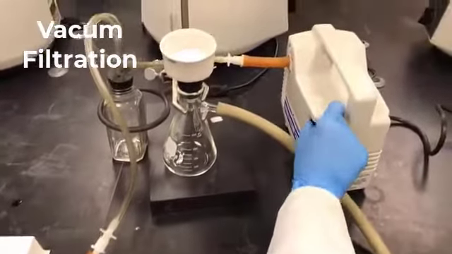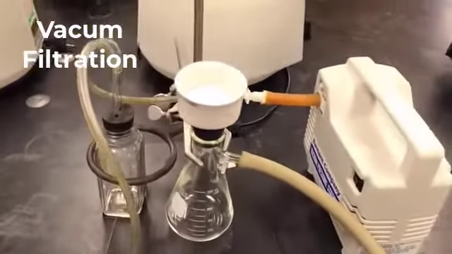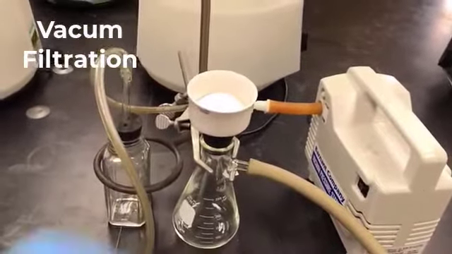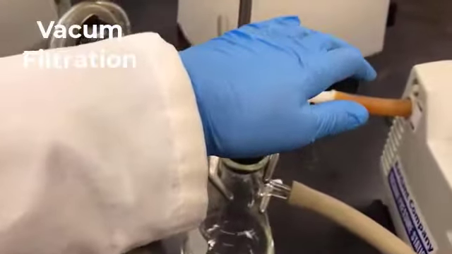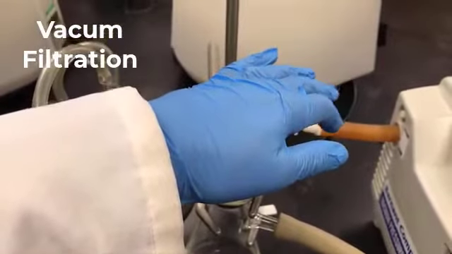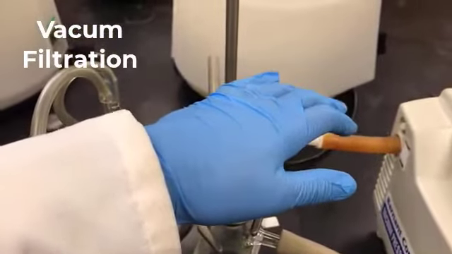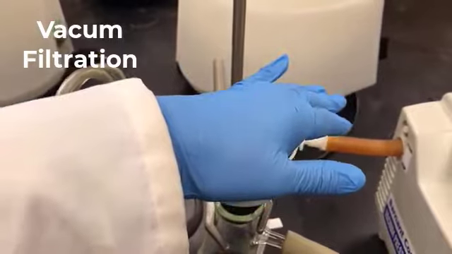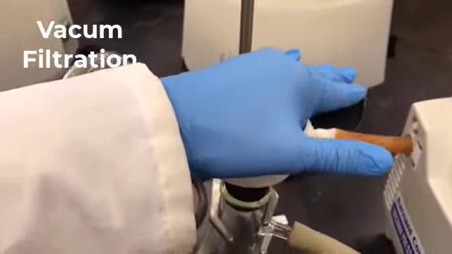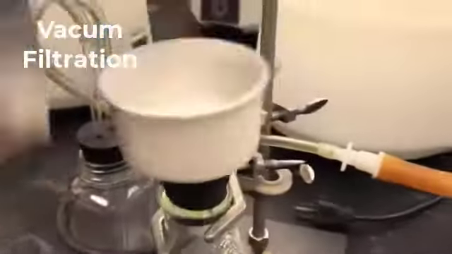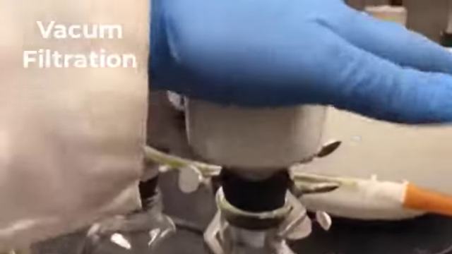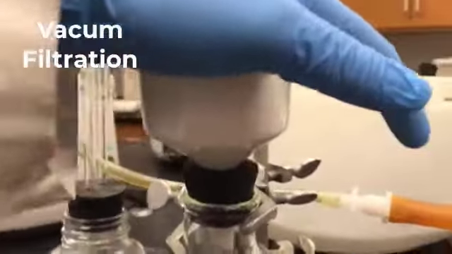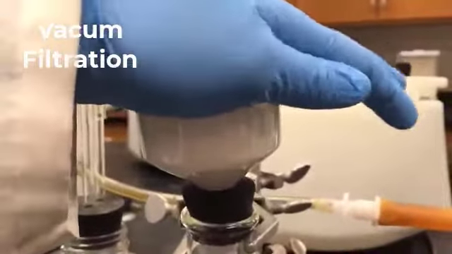Now I'm going to turn on the vacuum pump. I'm going to show you how it has suction. As you can see, my hand is being sucked down, right? As you can see, it has a good suction. Because of that, vacuum filtration is a fast process.